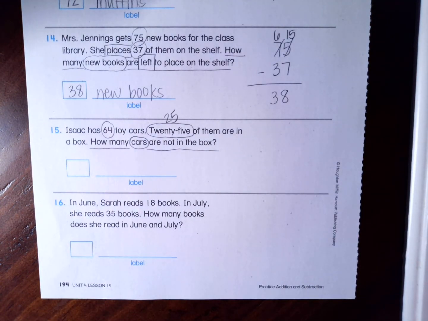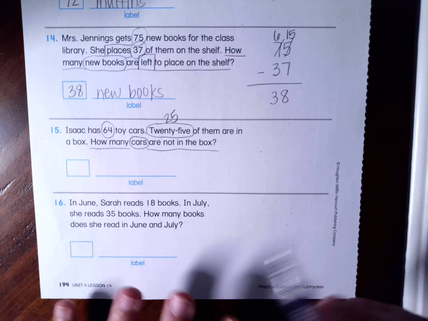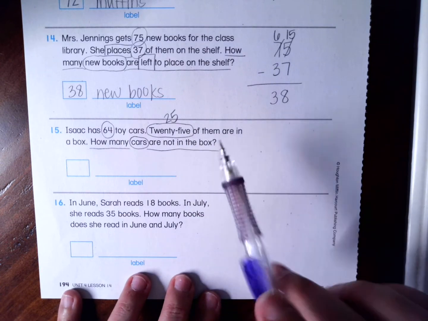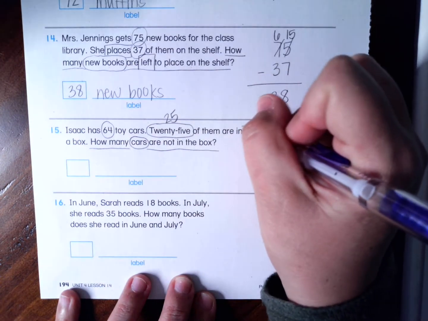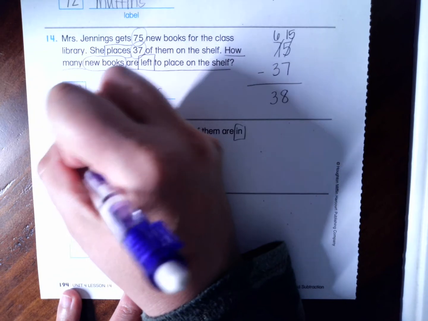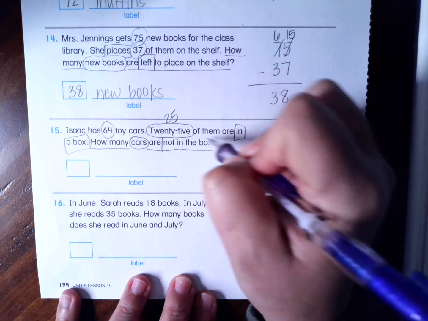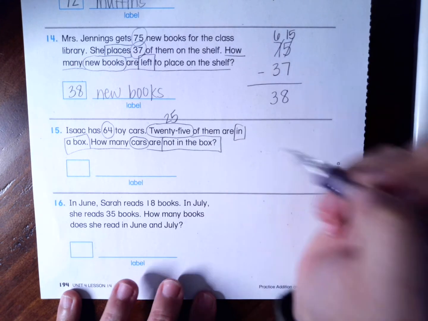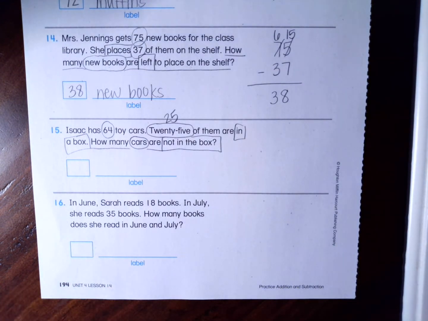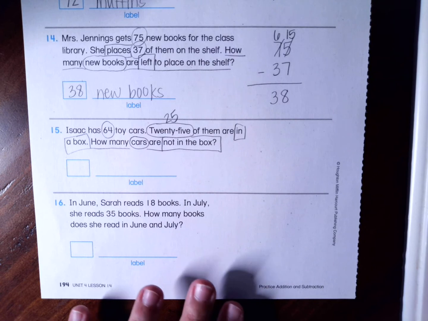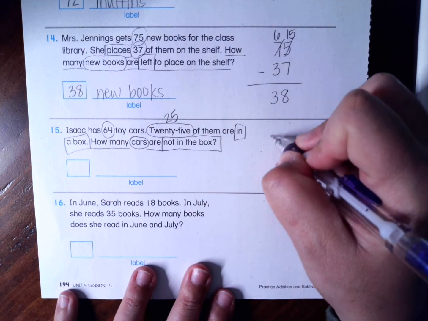Now I need to figure out if this is adding or subtracting. I know that 25 of them are in a box, and I'm trying to figure out how many are not in the box. So in the box, not in the box, that tells me that I'm missing a partner, which means I'm going to subtract.